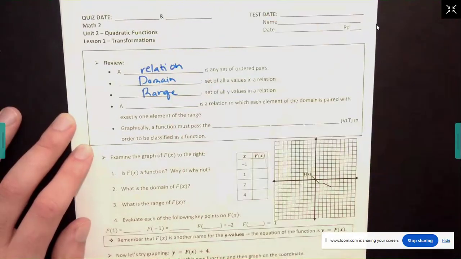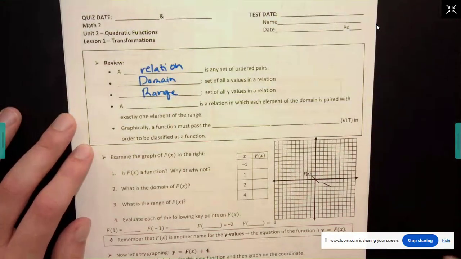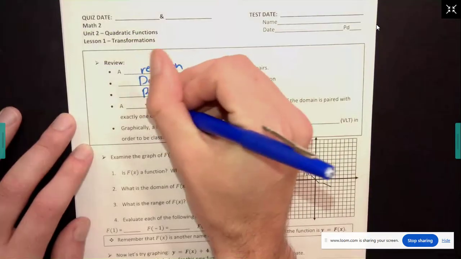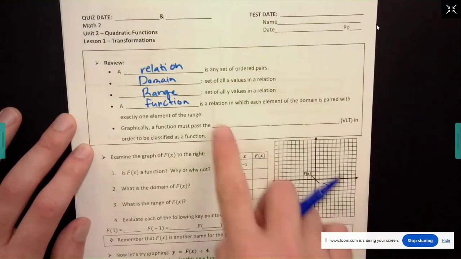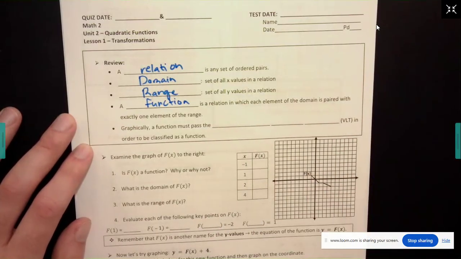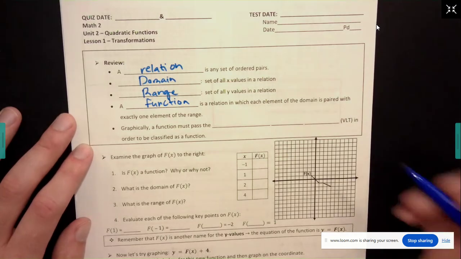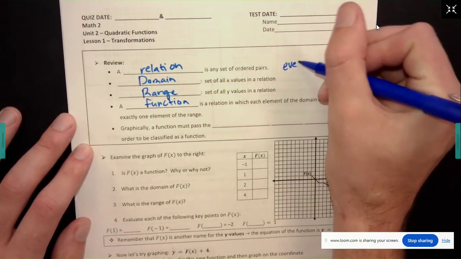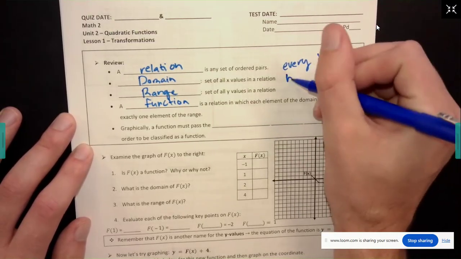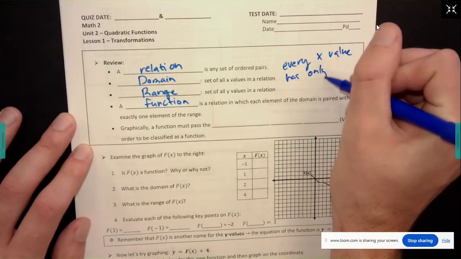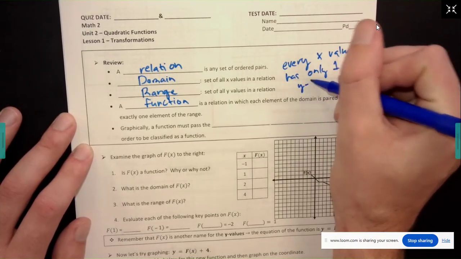And a special kind of relation is a function. So the difference, or what makes a function special, is that each element of the domain is paired with exactly one element of the range. So basically what's that saying? Every x value has only one y value.